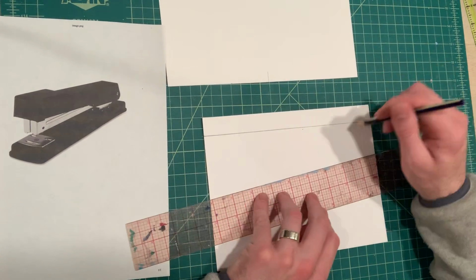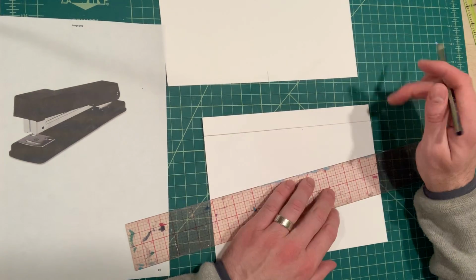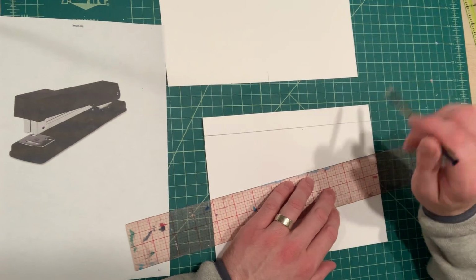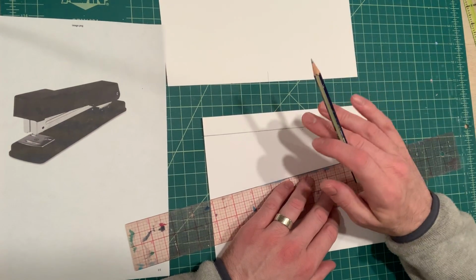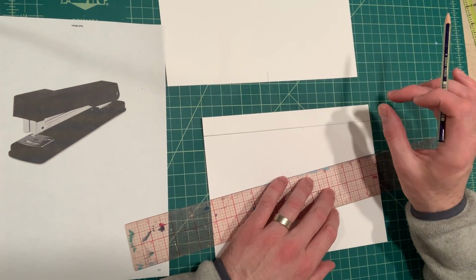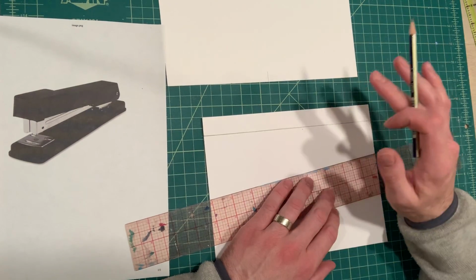So this is going to be our horizon line. The horizon line is basically the eye level of the viewer. So if you're standing on a beach and you're looking straight out, that's also called the horizon line, where the sky meets the water. But imagine that is the same line as your eye level.